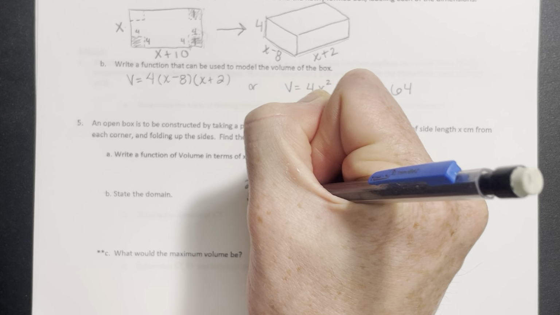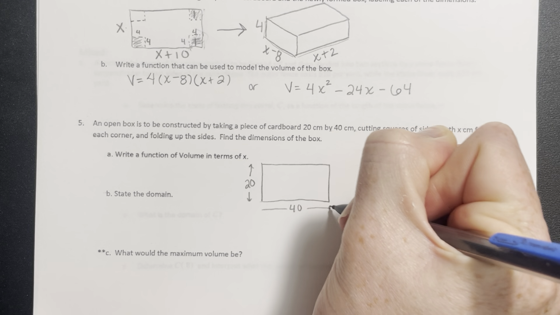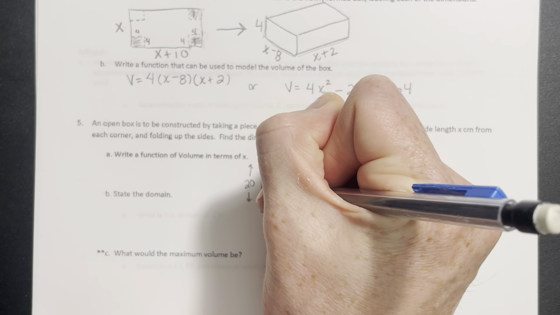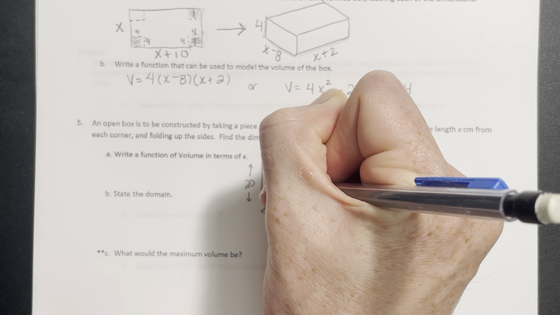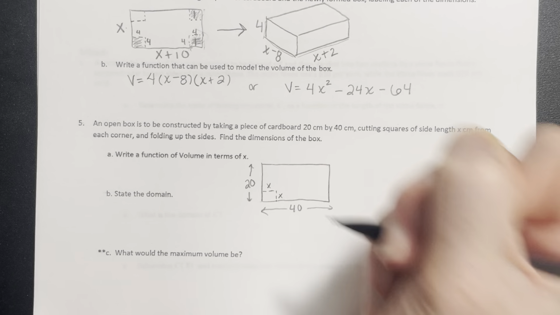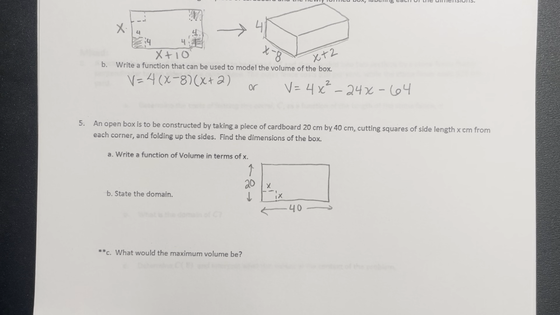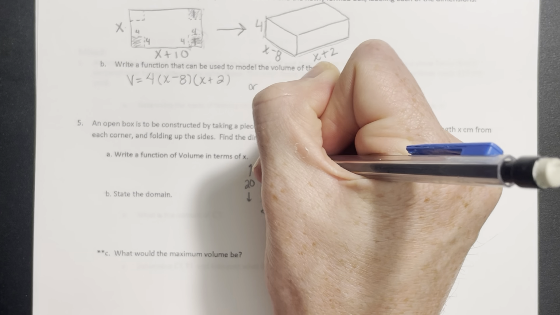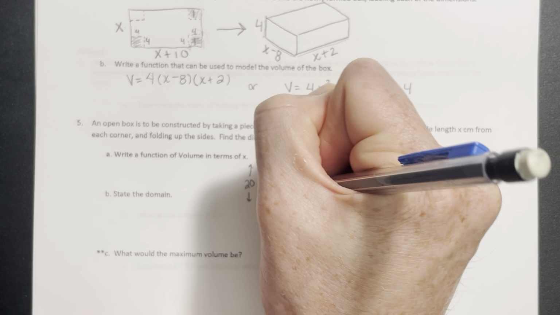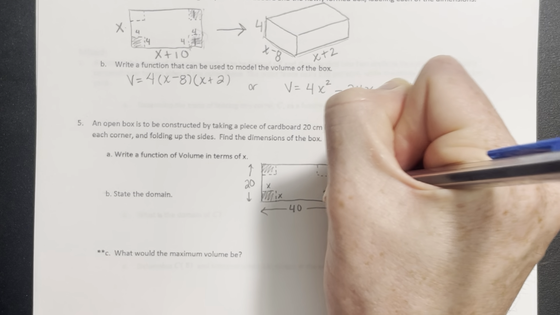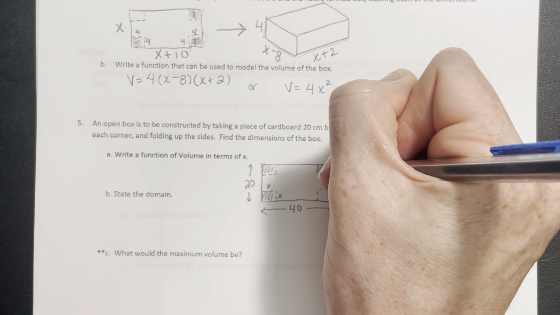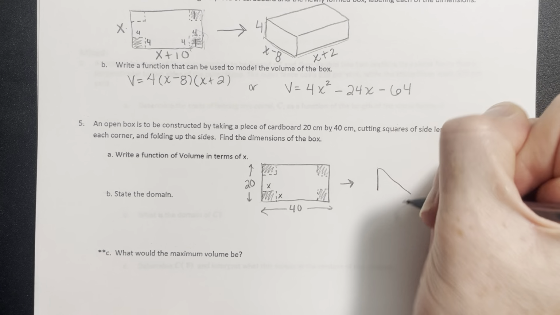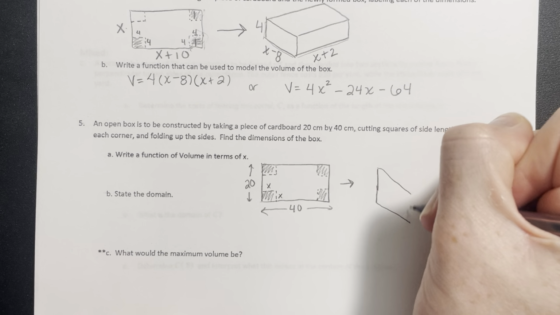This whole thing is a flat rectangle, and then we're gonna cut out some corners. This time we have no idea how big this corner is. So we're gonna let that be x by x for its corner length and width. We're gonna cut out a corner from every single side. That would fold up to create our open top box.